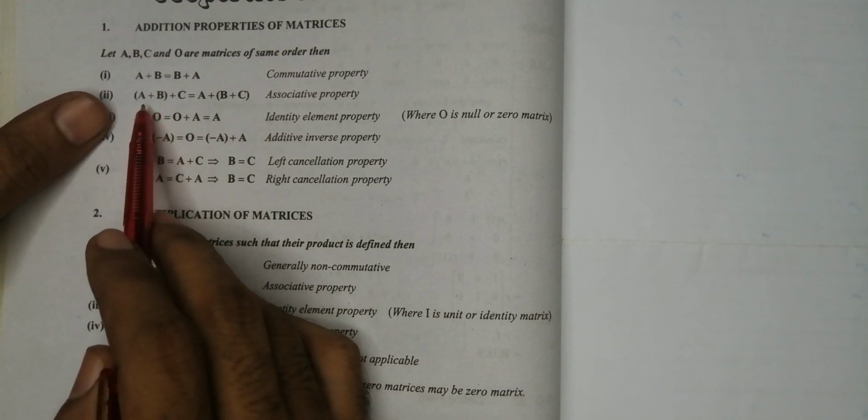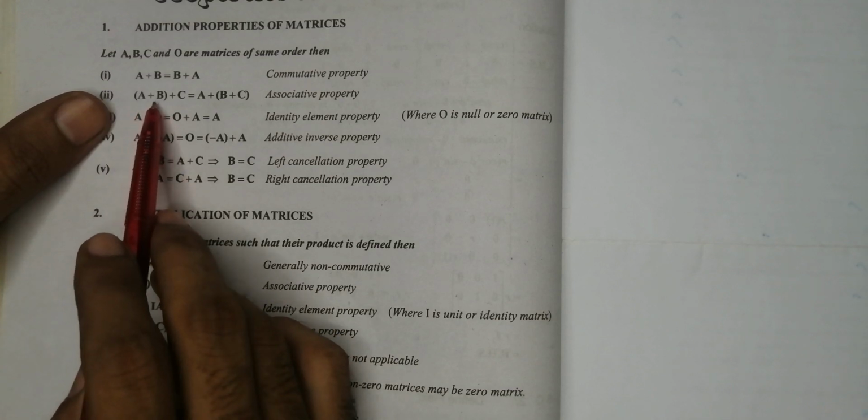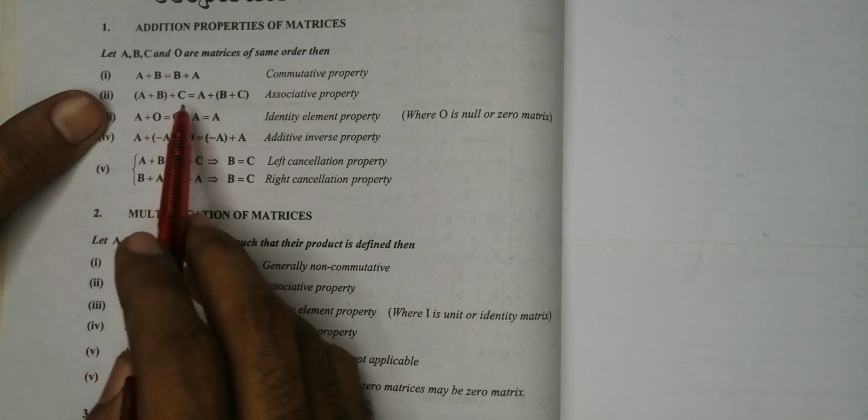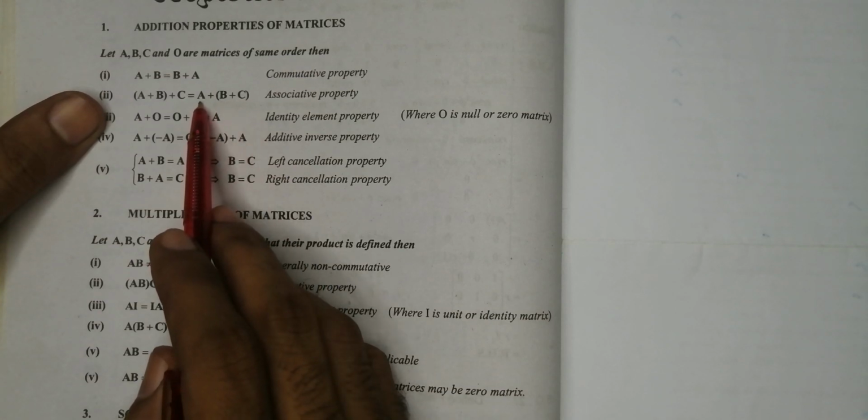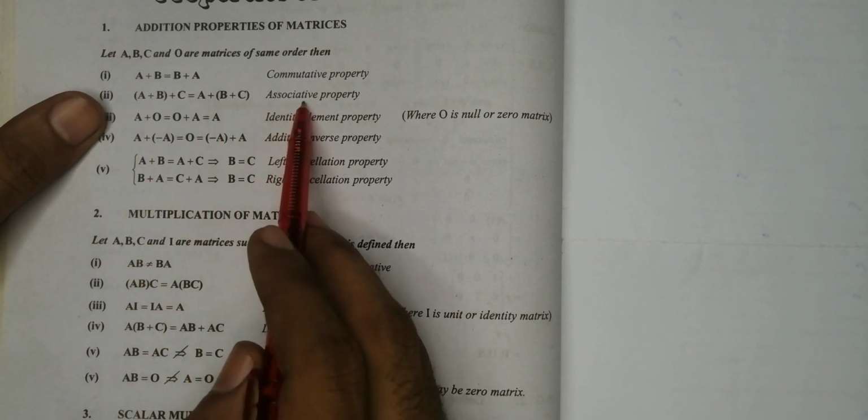The second property of addition is (A plus B) plus C is equal to A plus (B plus C). The left hand side shows that first we add A and B, then this resultant is added to the matrix C. This will be equal to adding B and C first and then adding this resultant to the matrix A. Both the left and right side results will be equal. This property is called the associative property of matrices.